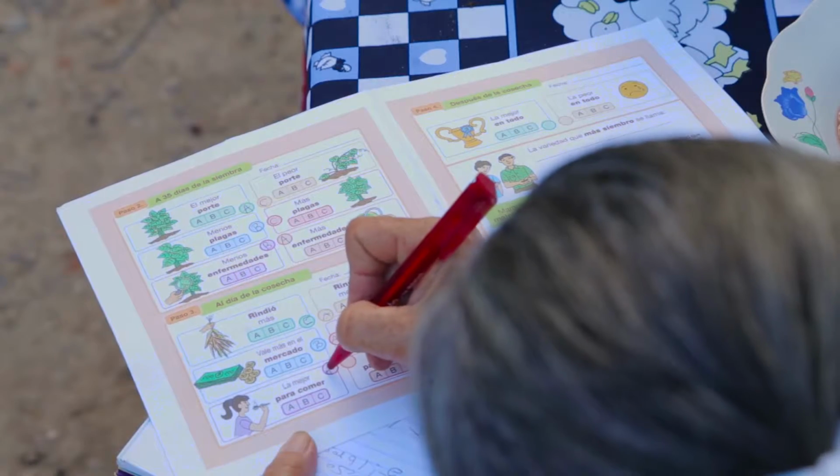For me, the one I liked best was letter B. Yes, it was very tasty. Yes, the one that tastes best of all is the variety B.